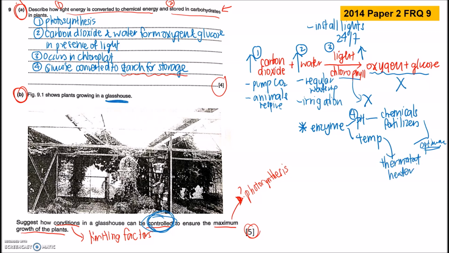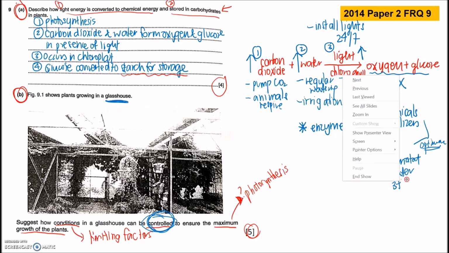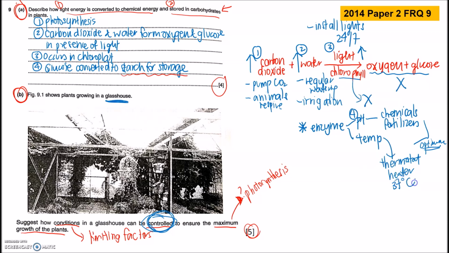Most countries that have glass houses are normally temperate countries, so they have cooler weather than us. So as long as we have a heater, or you tell me that it's maintained at around 37 or 30 plus degrees Celsius, that will definitely increase the rate of photosynthesis. So I have 5 different things that I can talk about here. Do I need to write all 5 because it is 5 marks?